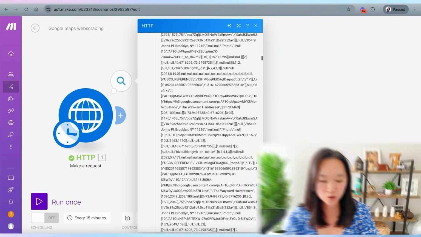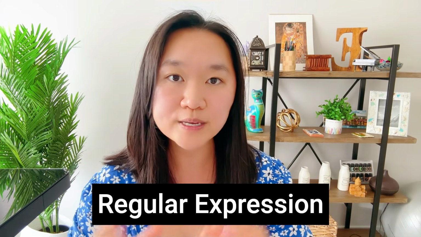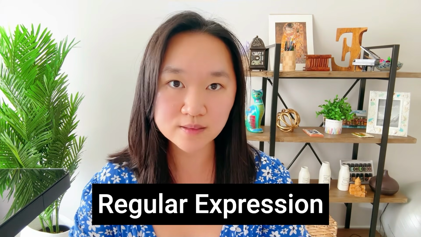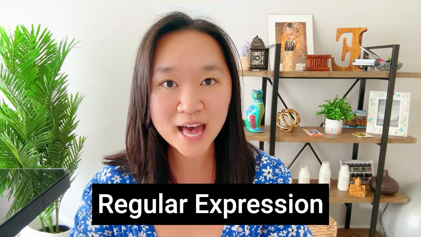And to extract just the information that we want, we will need something called regex, or regular expression. A regular expression will match for patterns in a block of text and give you exactly what you want. Now, you don't need to know how to code here. You can actually just use ChatGPT to help you write a regular expression. You can just tell it, I want the regular expression pattern for a website, and ChatGPT will write this for you.